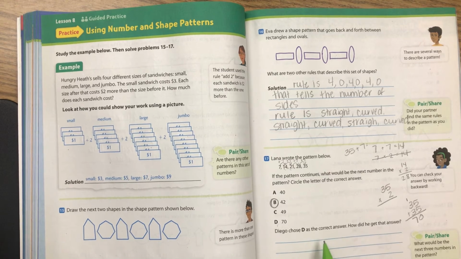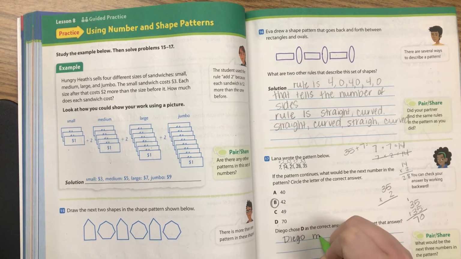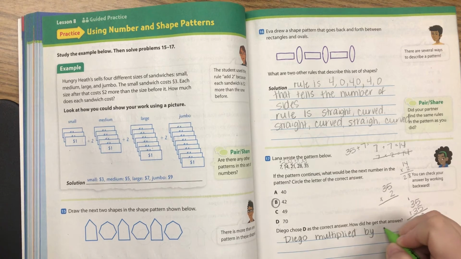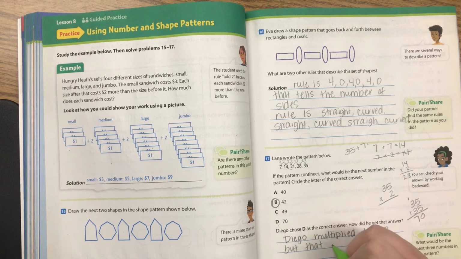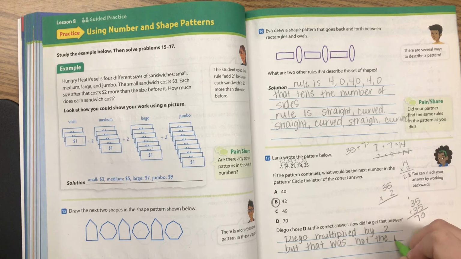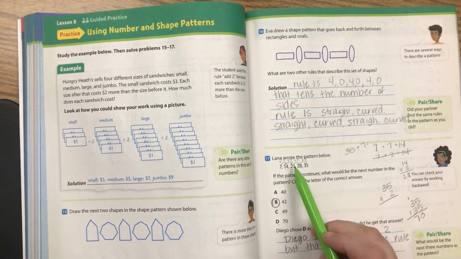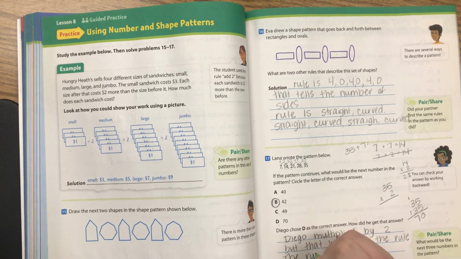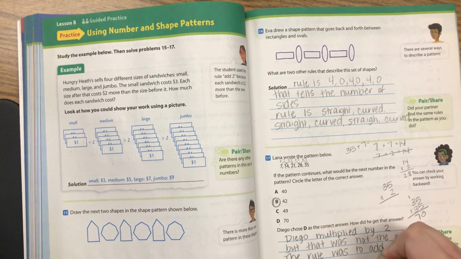So Diego multiplied by 2, but that was not the rule. And we proved it's not the rule when we moved from 14 to 21. The rule was to add 7.